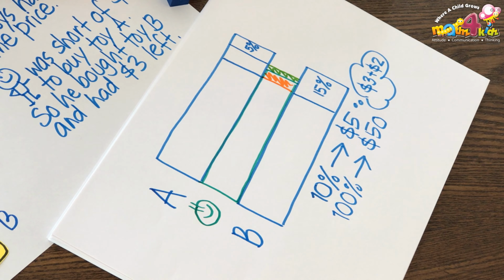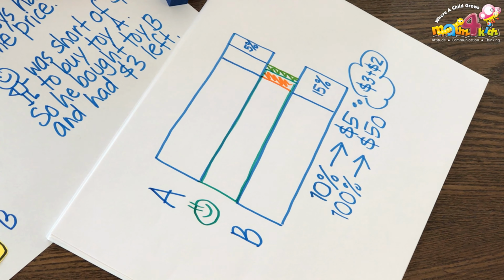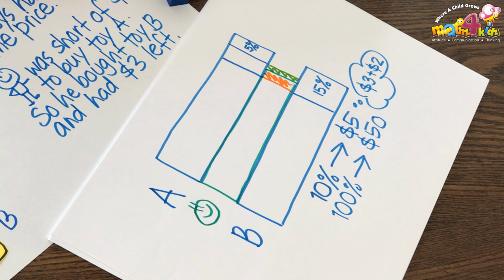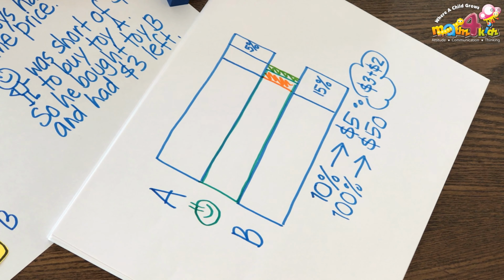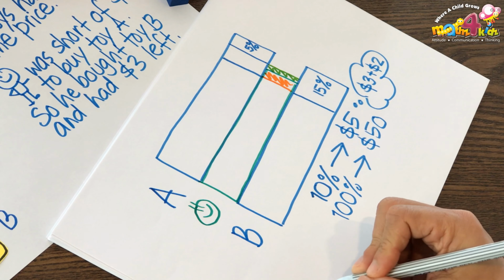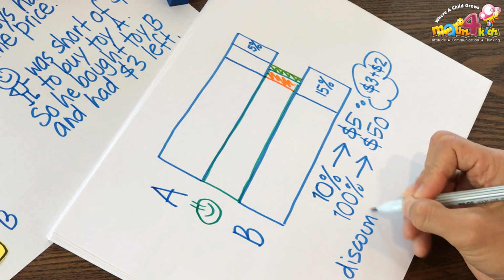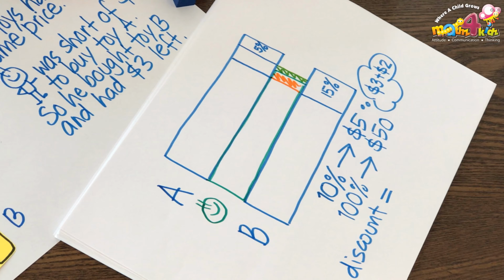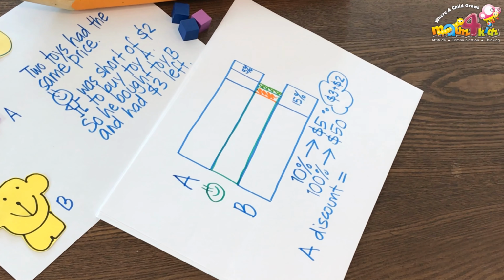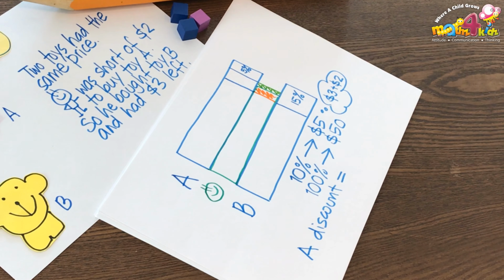And can we find out what is the price of each toy after discount? Toy A had 5% discount. So toy A, the discount is how many dollars? 10% is $5. 5% must be $2.50.